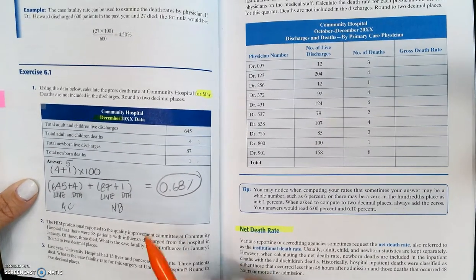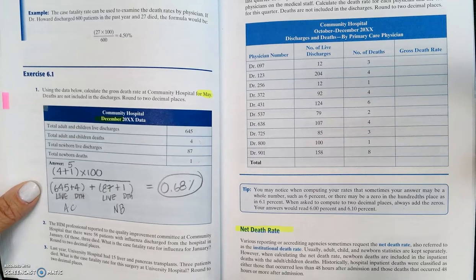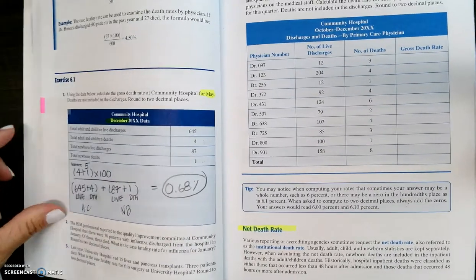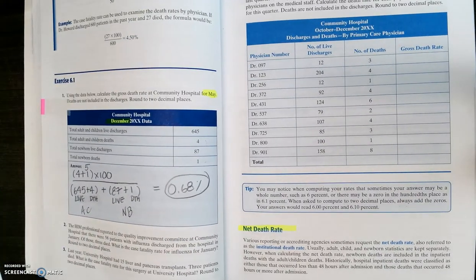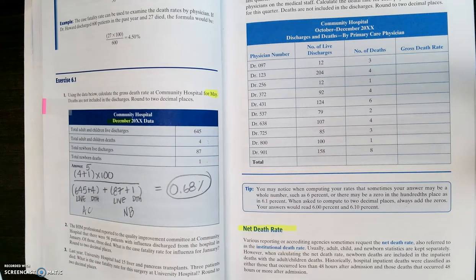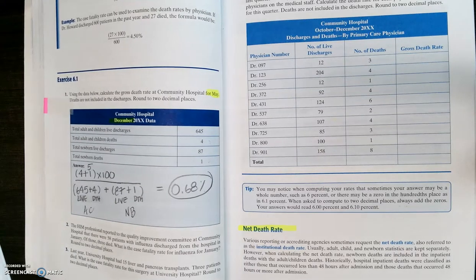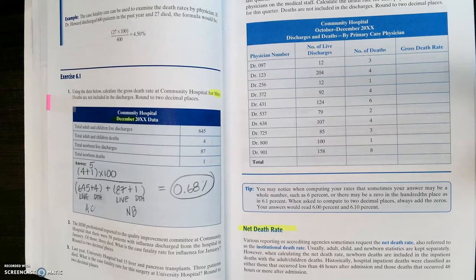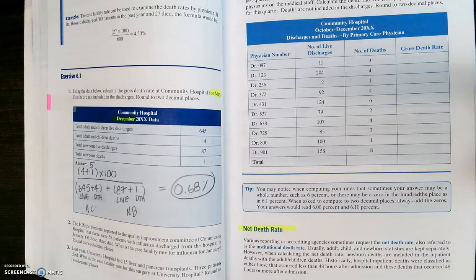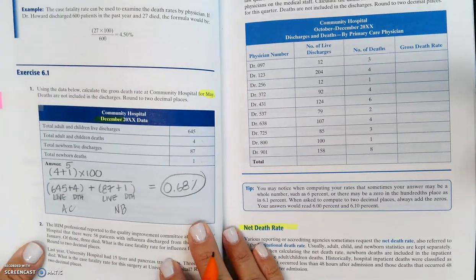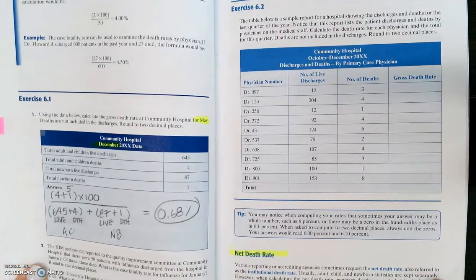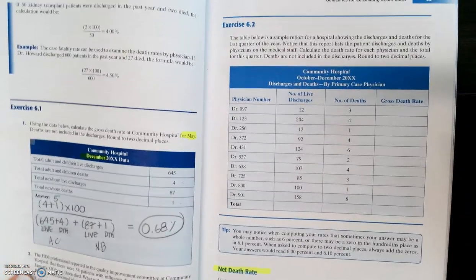So this first one out of the gate was a pretty good one to show you. It wrapped in a few rules: using live discharges, and asking you to go find the deaths to make the total number of discharges. So that one was a pretty good one to get started with. Exercise 6.2 is a little kinder.